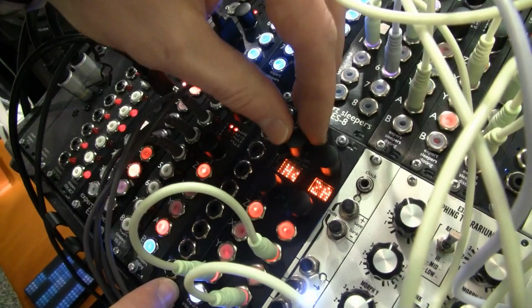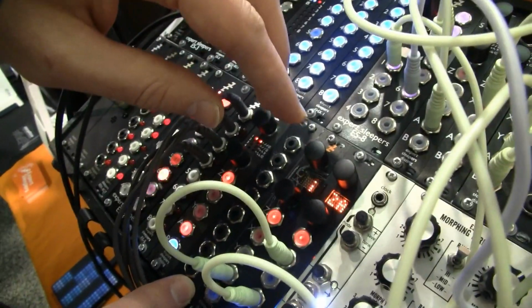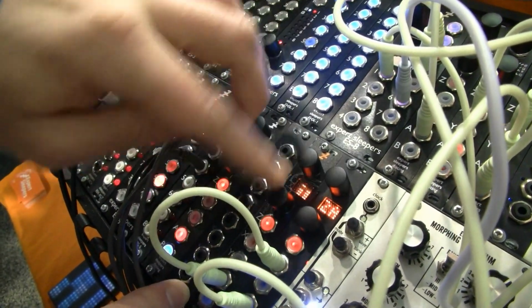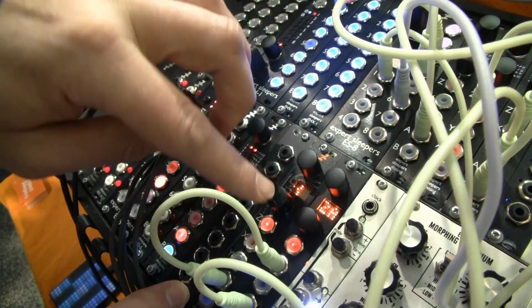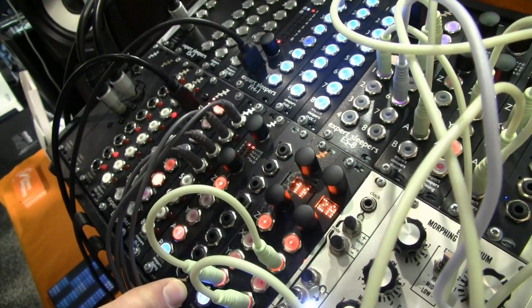It's got a nice little help function where it'll just scroll an arbitrary description of the algorithm in case you've forgotten what it does. And that's just pulling the text off an SD card, so you could quite easily add your own notes to that or localize it into your own language or whatever.